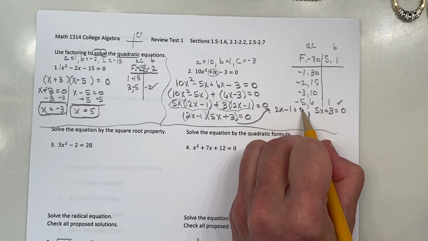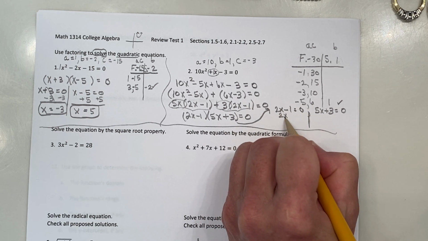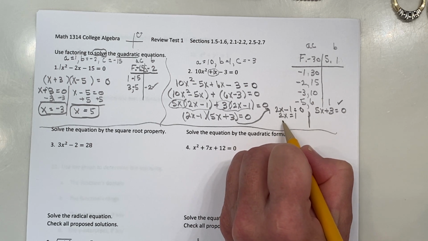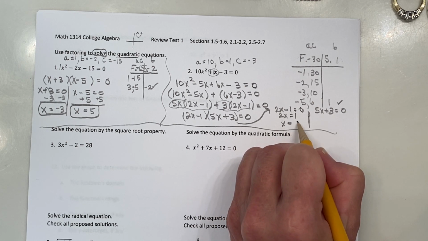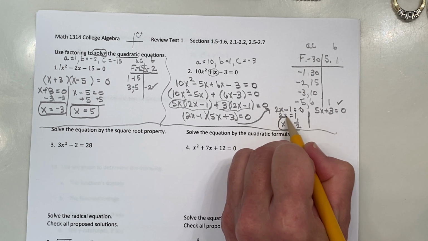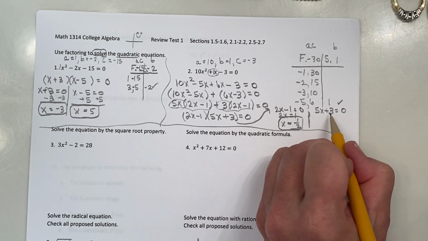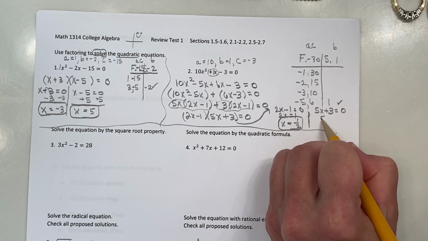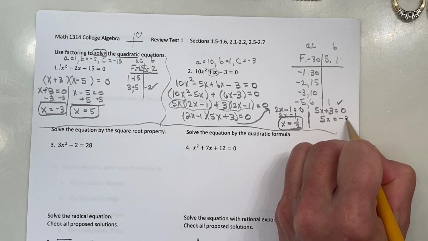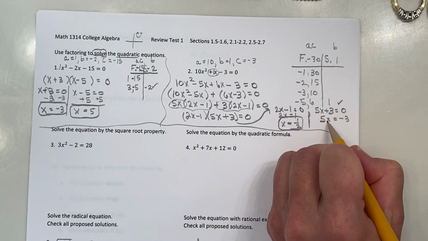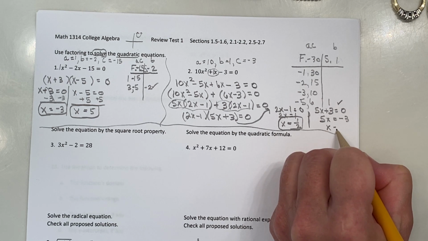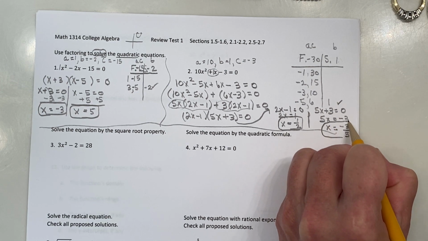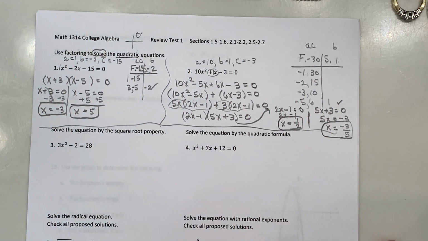Let's add the 1 to the other side. So 2x equals 1. Divide both sides by 2 to isolate x. So x equals 1/2. Over here, solving this, let's subtract a 3 from both sides. That results in 5x equals negative 3. And let's do the inverse operation, divide by 5 on both sides of the equation, and we get x equals negative 3/5.